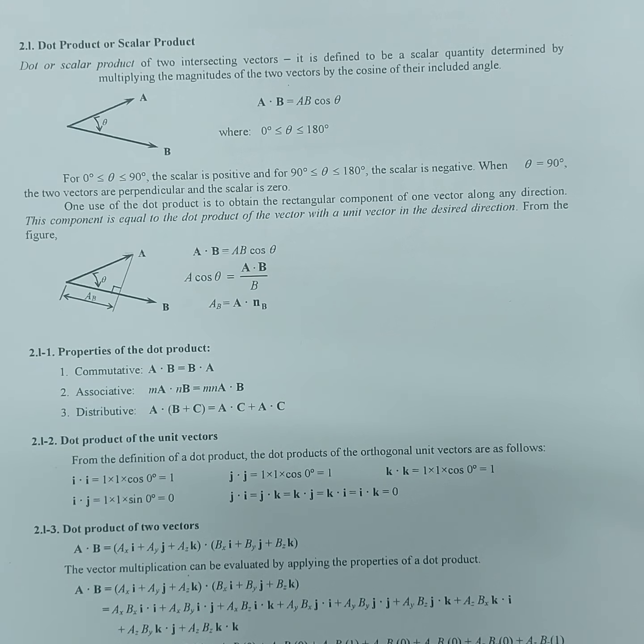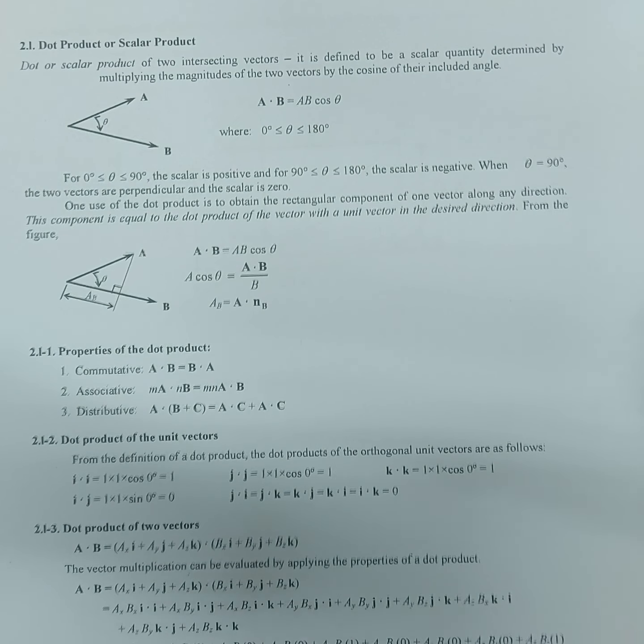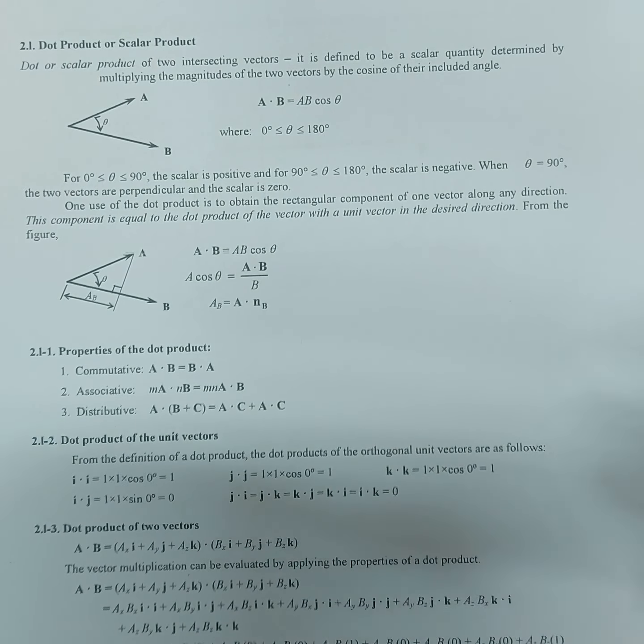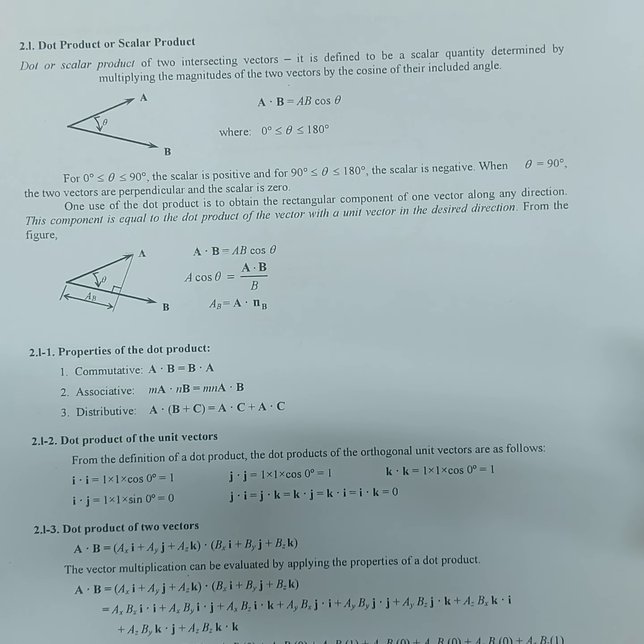In the previous topic, what we have been doing is solving for the components of the force relative to the x, y, and z axes. Now, what if it's a different axis? We are trying to solve for the component of a certain force along an axis or a certain line in space, not the x, y, z axis.